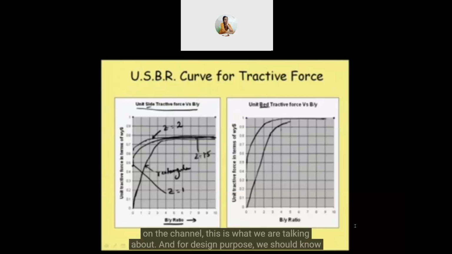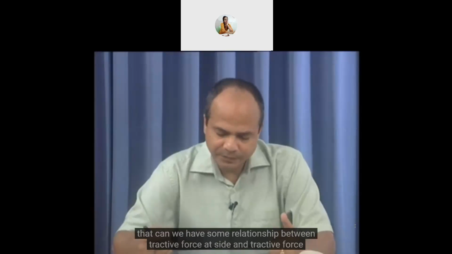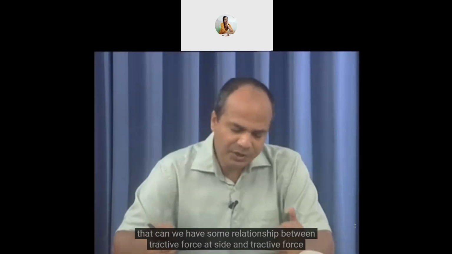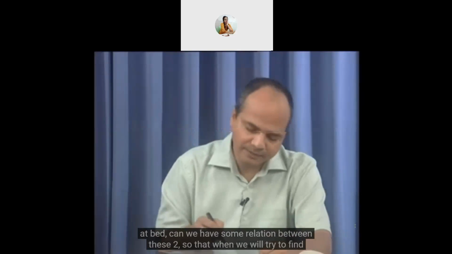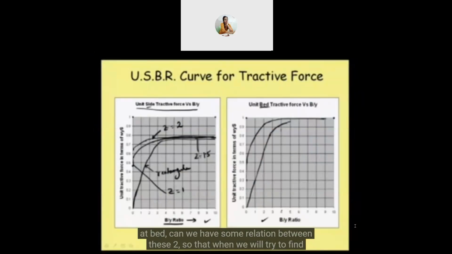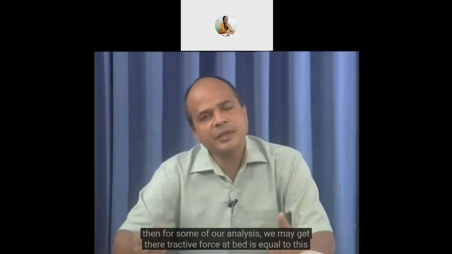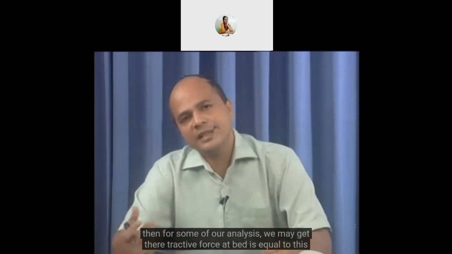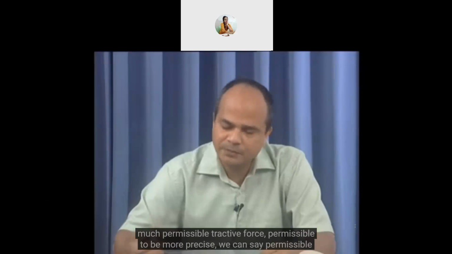And for design purposes, we should again know how much is the resistance to this tractive force. Then there is a question: can we have some relationship between tractive force at the side and tractive force at the bed? So that when we try to find a permissible tractive stress, for some of our analysis we may get that tractive force at the bed is equal to this much permissible unit tractive force.